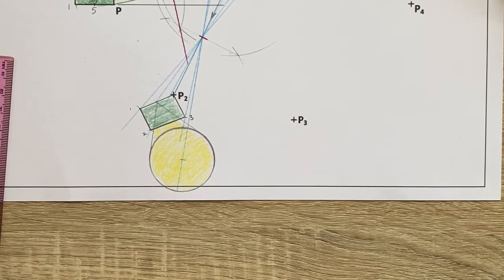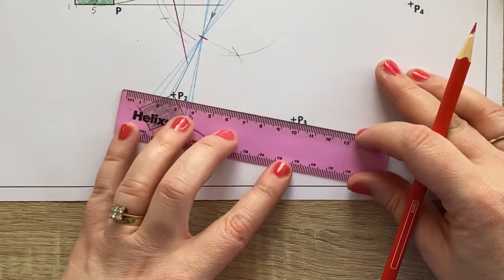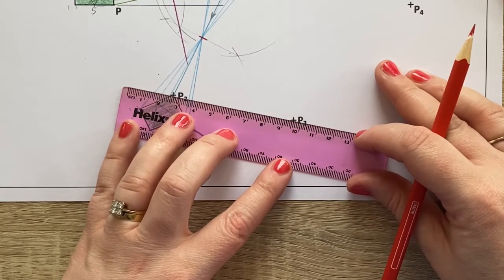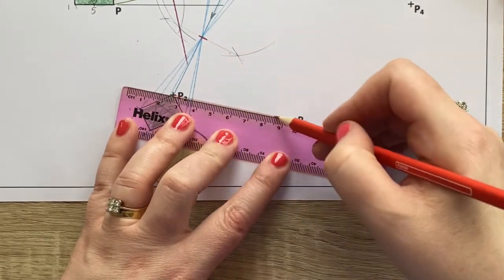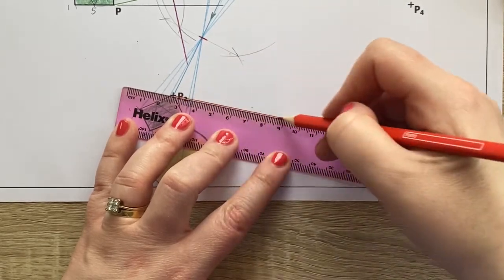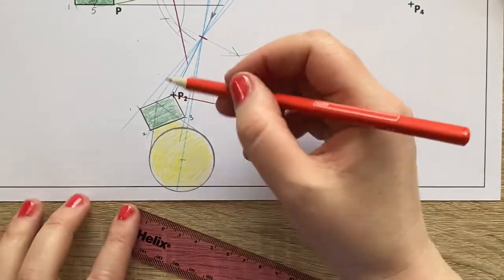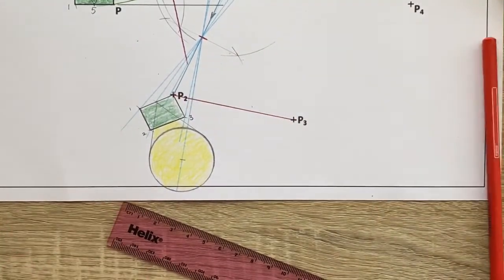It's not the page's fault though. So here it is. My direction is this way. P2 to P3, moving along down here. 2 moves down to 3. All is well with the world. And the distance it moves is whatever the measurement is between P2 and P3.